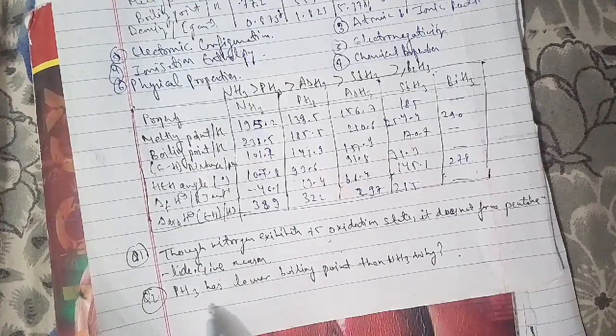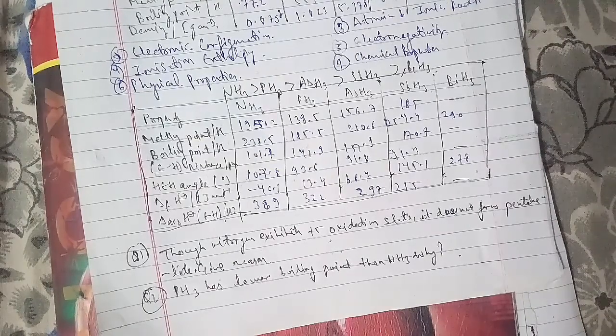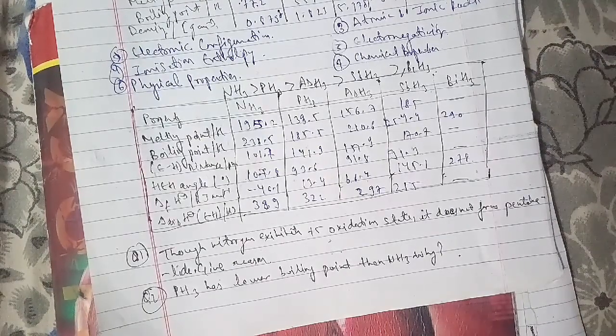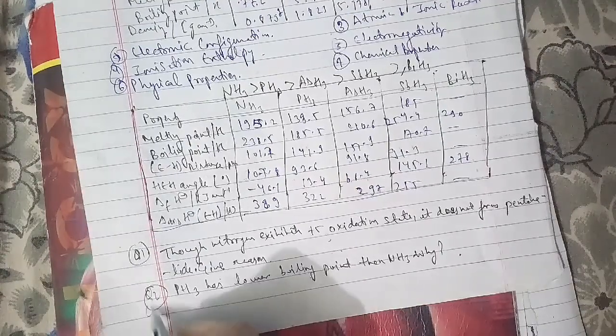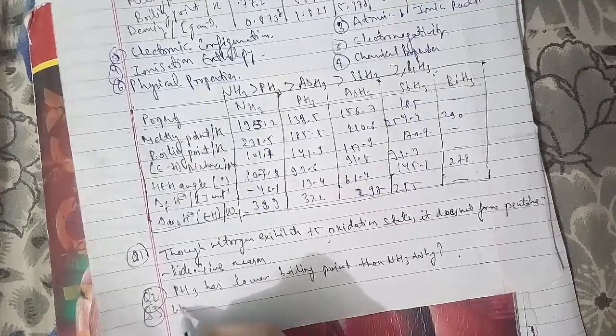And for that you can represent it as 2NaN3 giving 2Na plus 3N2. So here the question they can ask you is, why is N2 less reactive at room temperature? Of course N2 has a triple bond sharing, so that's the reason. You can just go ahead.